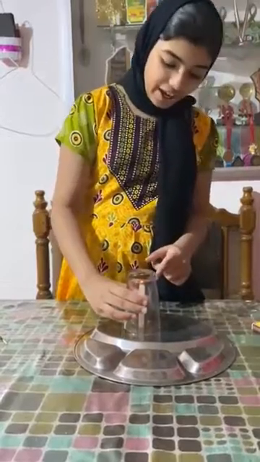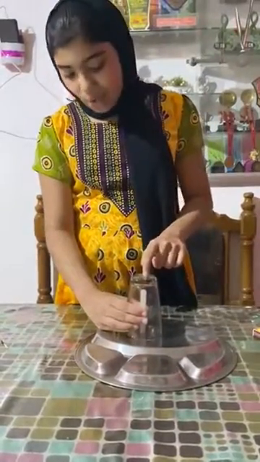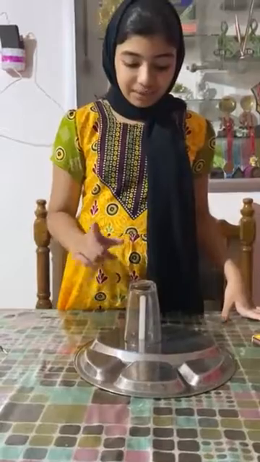You see, it's going out. Once I kept the glass on top of it, the flame on this candle has completely extinguished.